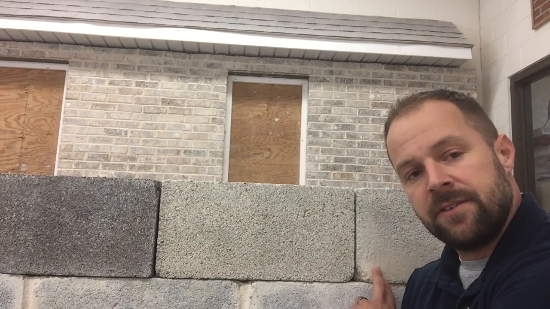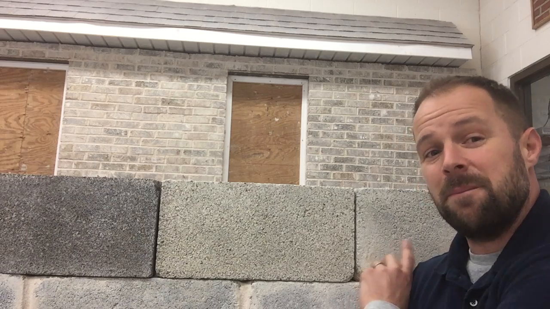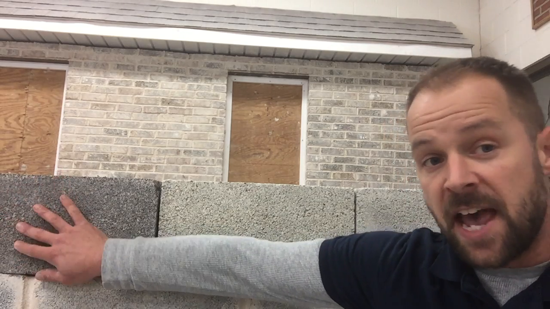Chances are, if you guys go down in your basement, in your house, and you have a CMU wall, 9 times out of 10 it's going to be an 8-inch wall. 10, and I don't have a 12. 12 inches is what we would go up to with common sizes.